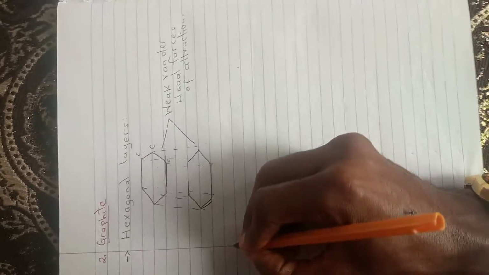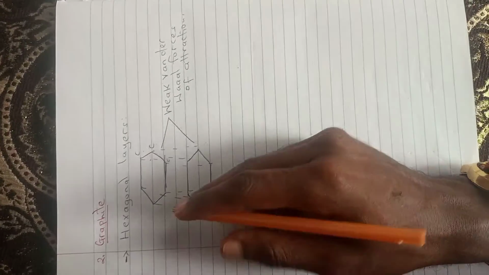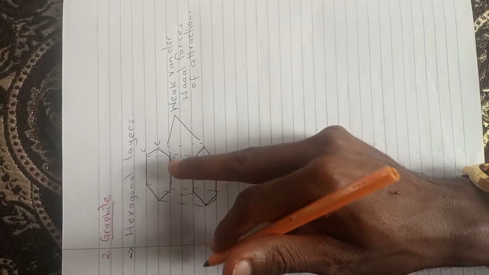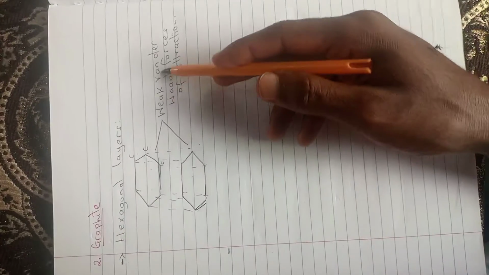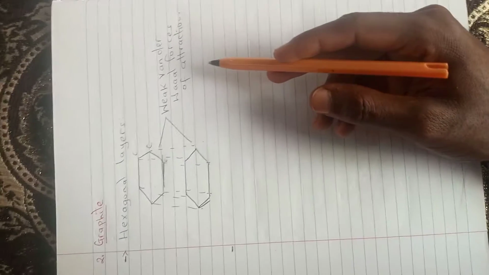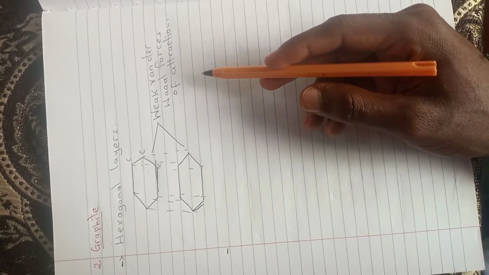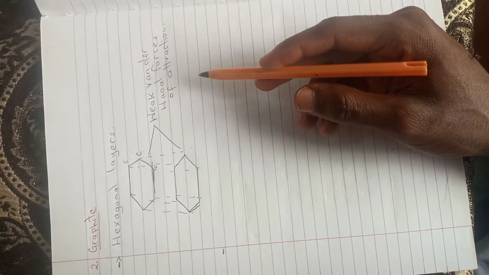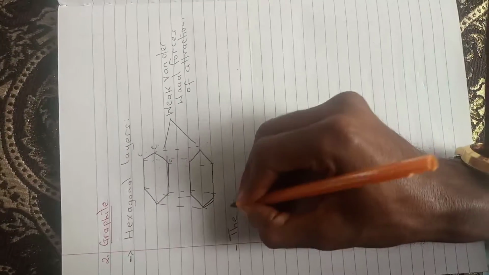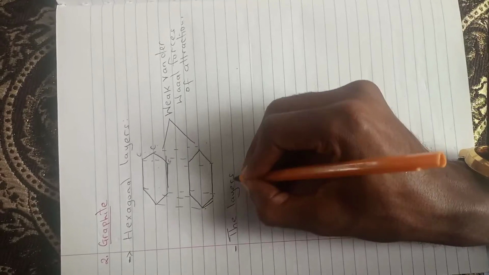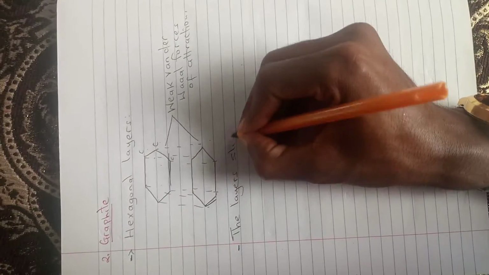So we are saying that not in diamond, but in graphite, these hexagonal layers are held together by weak forces of attraction, which makes them slide over each other, because it's a weak force of attraction. So we say that the layers slide over each other.